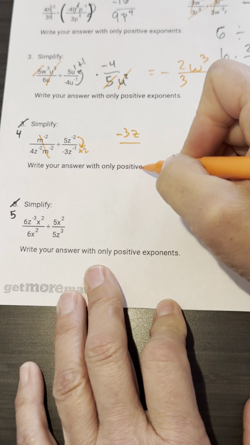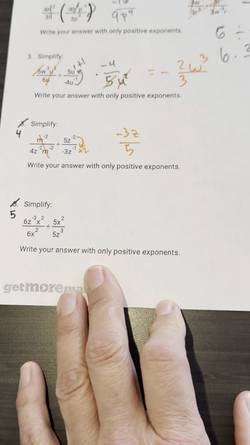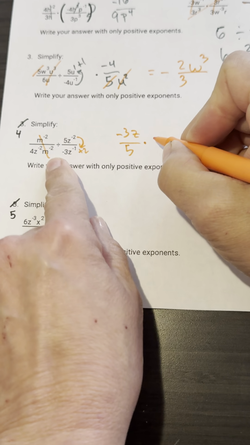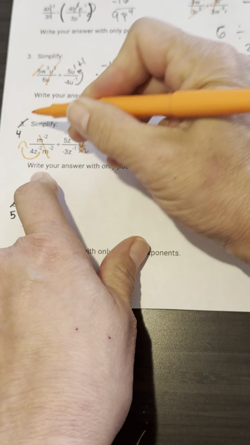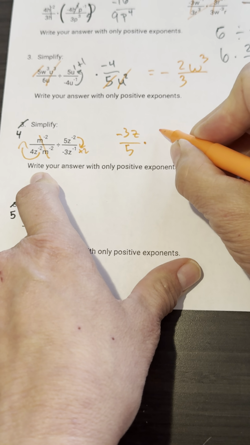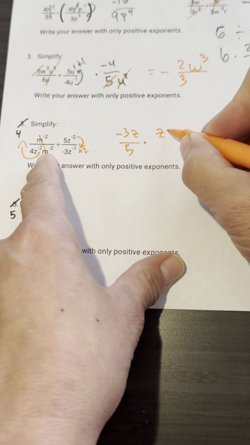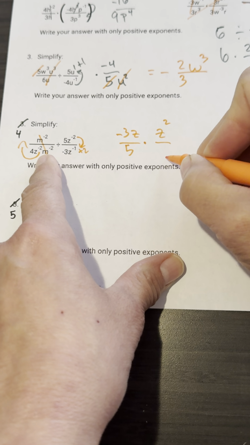So it's just z. And over 5. And if I wanted to rewrite, I already canceled that. And can we move the z to the top before we rewrite? So we have z, it was -2 on the bottom, so what's it going to be on top? Z to the +2.